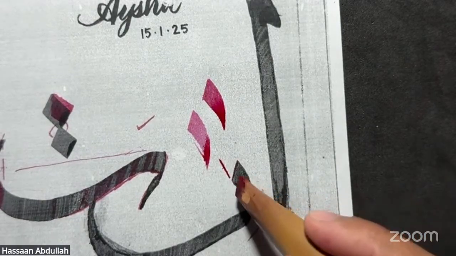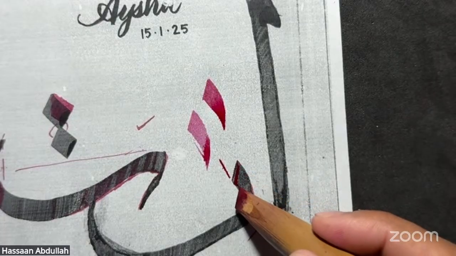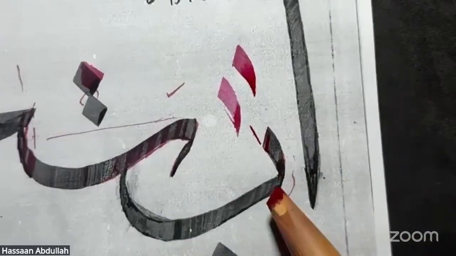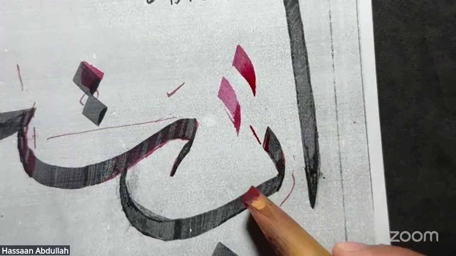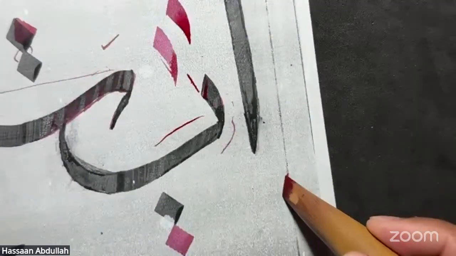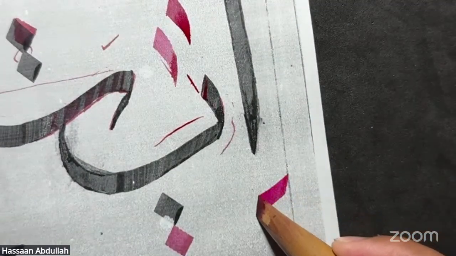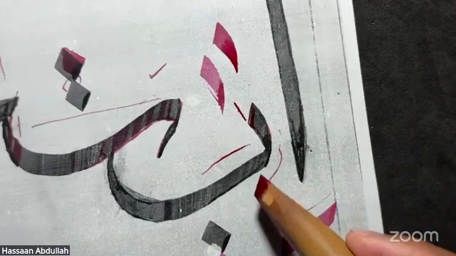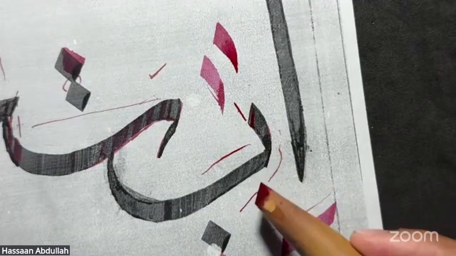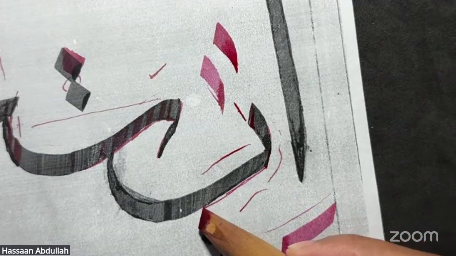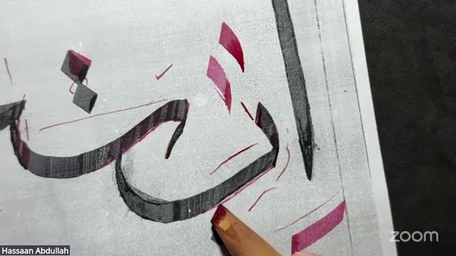If you make some variation, some roundness, it will be good. Now this looks heavy and looks outward, like it's coming like this. The correct way is that it goes slightly like this. This is the original flow of your column.